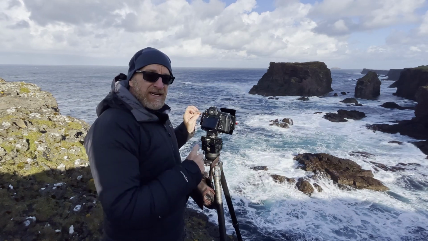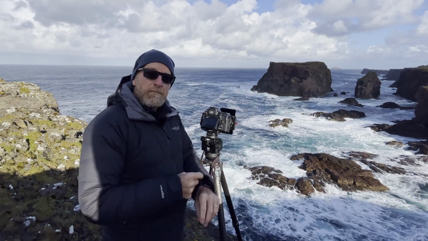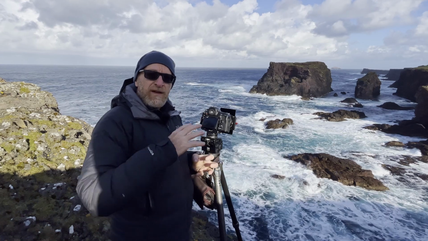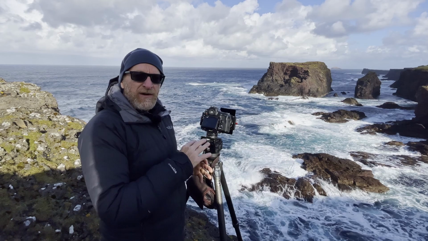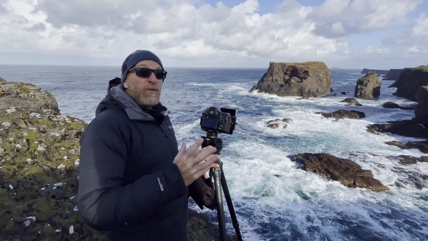Now you can see the sun has come out there. I'm going to check my watch. So that's just a minute I've done so far. So I've had about 50 seconds of less exposed water. I reckon I've got about another 50 seconds, so 100 seconds total with the sun out.